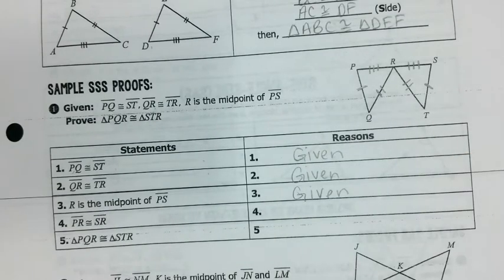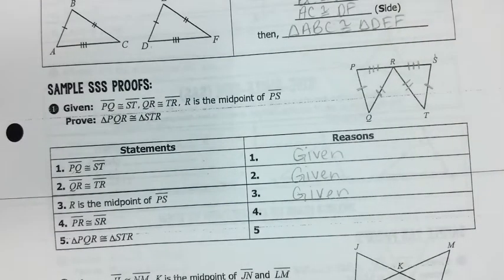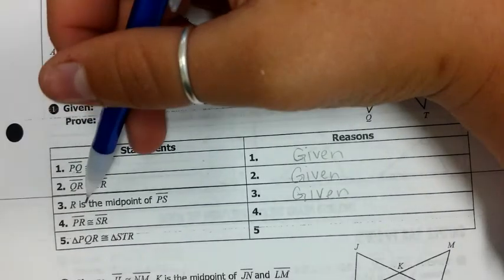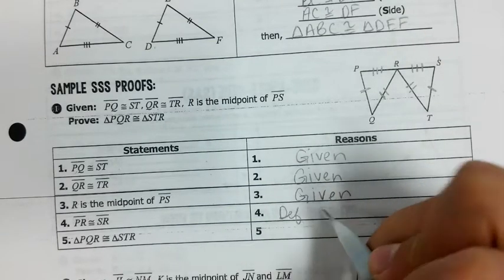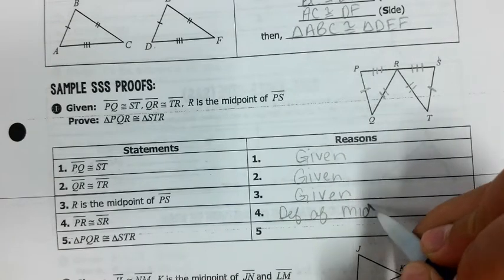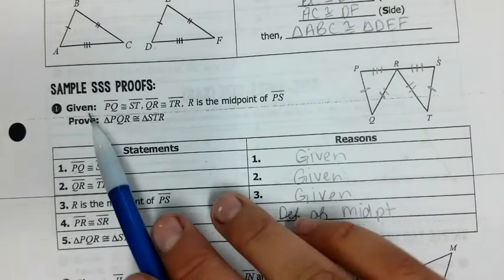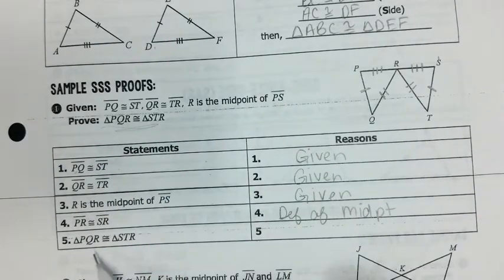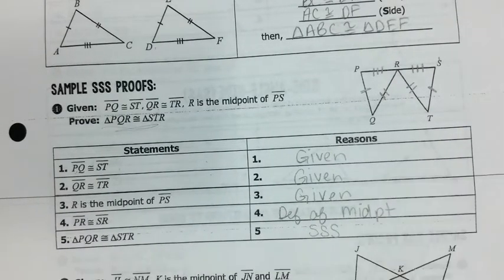Now the next line says that PR and SR are equal. How did we justify that? We were told R is the midpoint of PS, so these two segments are equal, so we use the definition of midpoint. Then what we want to prove is always the last line of our proof. So how are these two triangles congruent? It's by side, side, side.